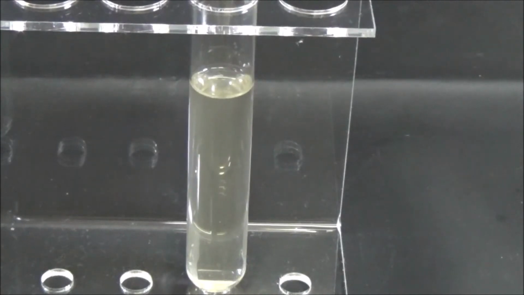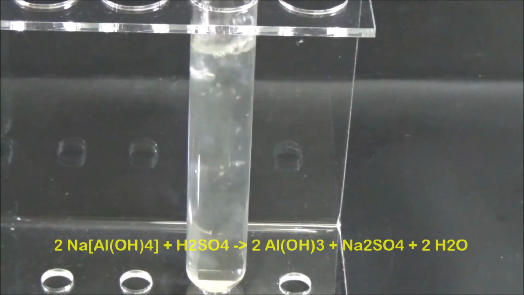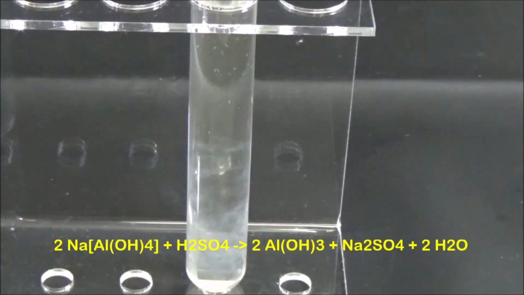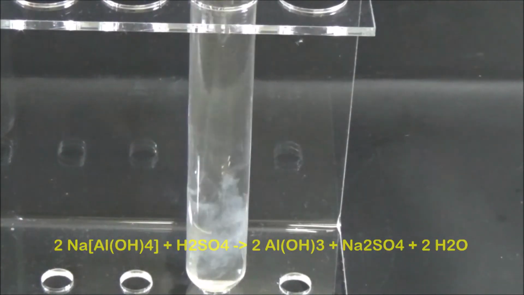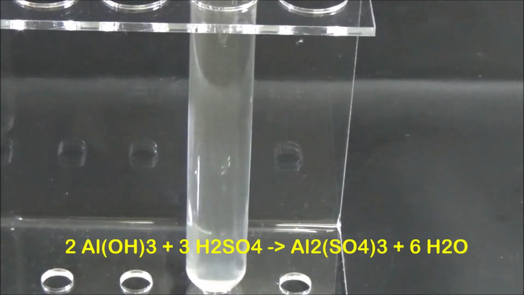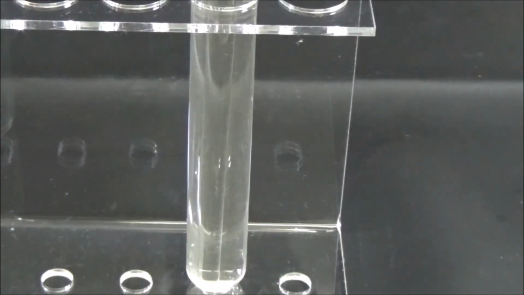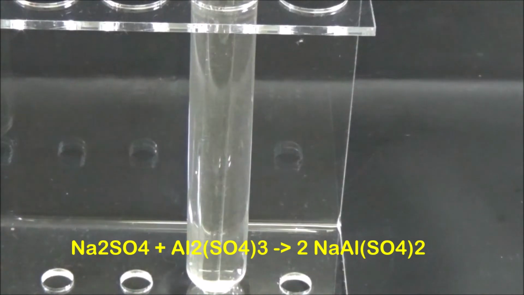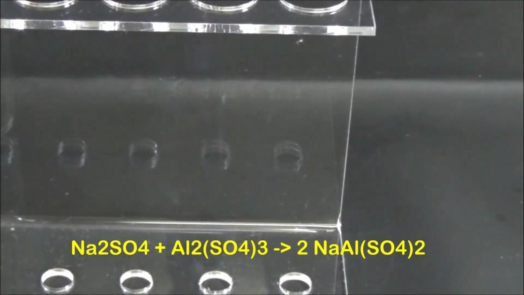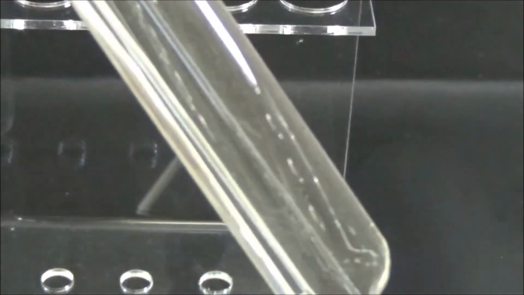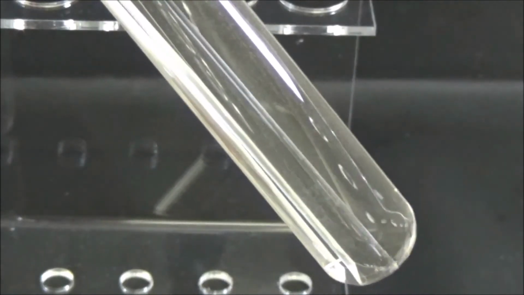If dilute sulfuric acid is now added to the sodium aluminate solution, a white precipitate of aluminum hydroxide initially forms, which redissolves to form aluminum sulfate when further acid is added. With the alkali metal sulfate that is also formed, the aluminum sulfate crystallizes out to form double salts containing water of crystallization, the so-called aluminum alums.